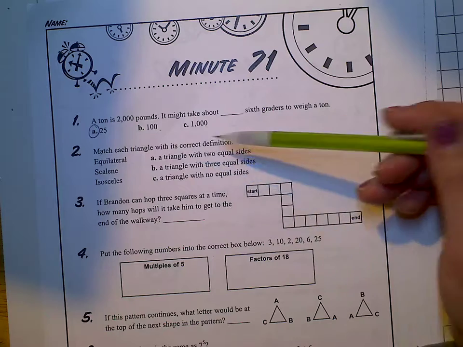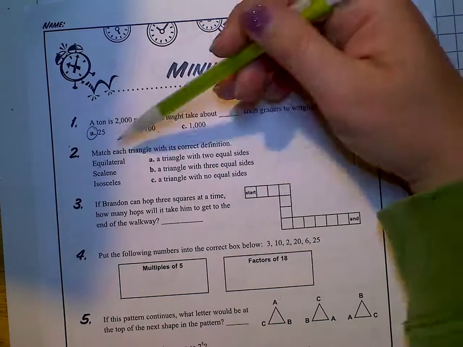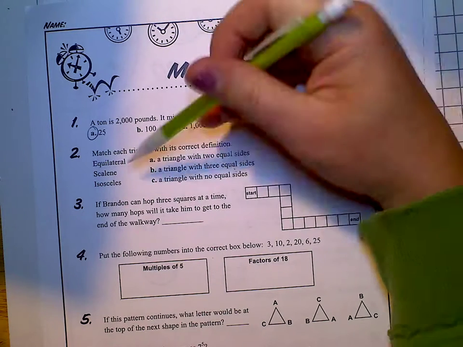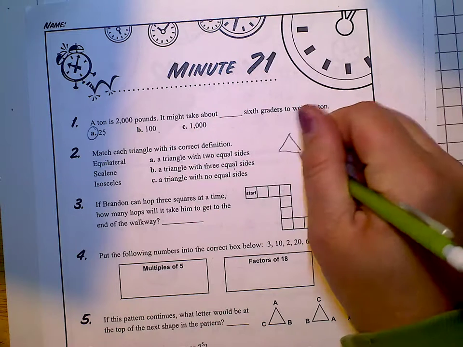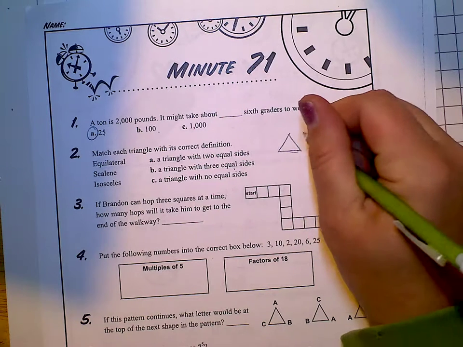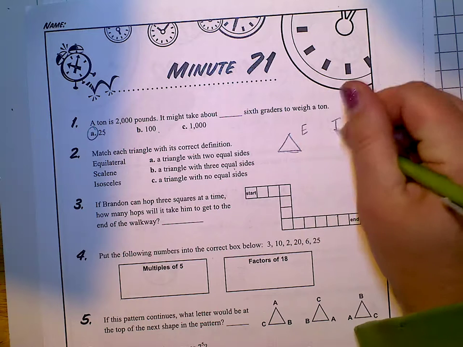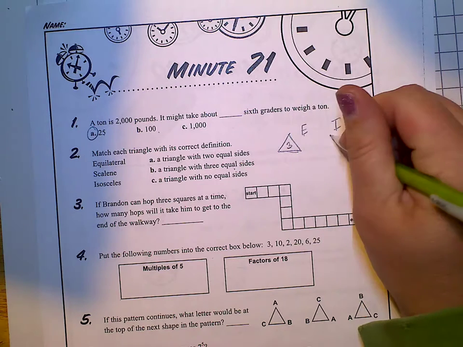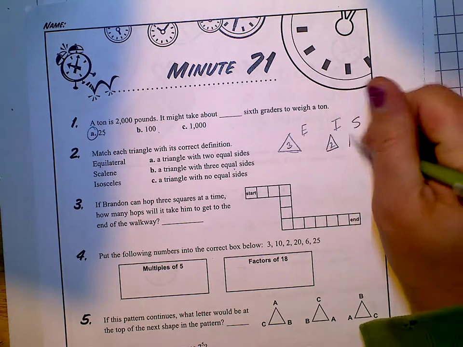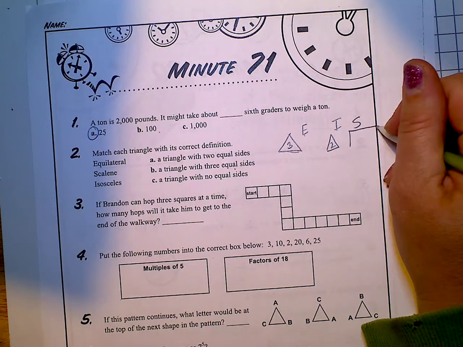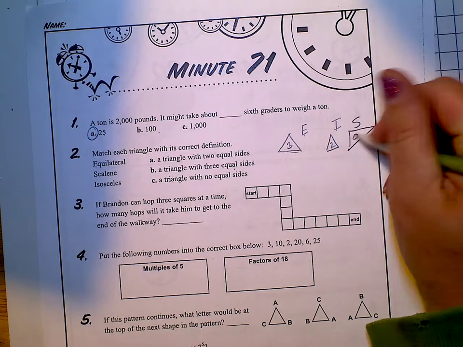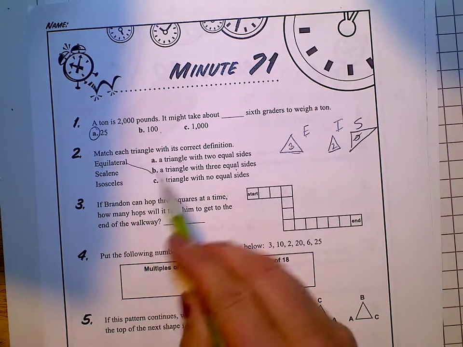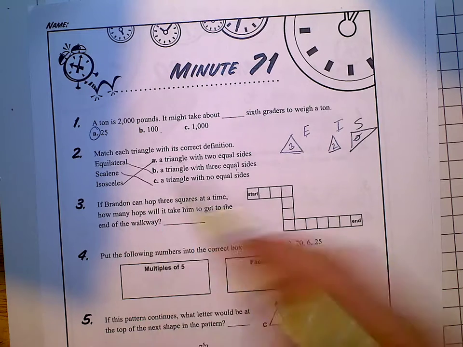Match each triangle with its correct definition. An equilateral triangle, a triangle with 2 equal sides, a triangle with 3 equal sides. So we have triangles with equilateral, and I showed you a trick with this. It goes in alphabetical order: E, I, S. Equilateral has all 3. Isosceles has 2. And scalene has 0. So equilateral is 3, isosceles is 2, and scalene is 0.